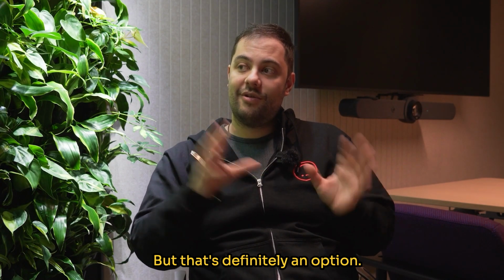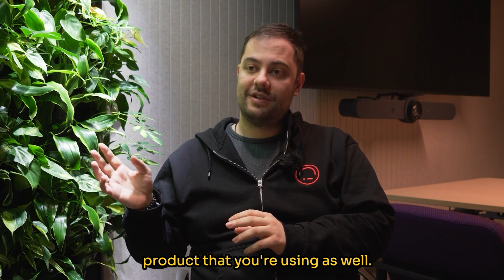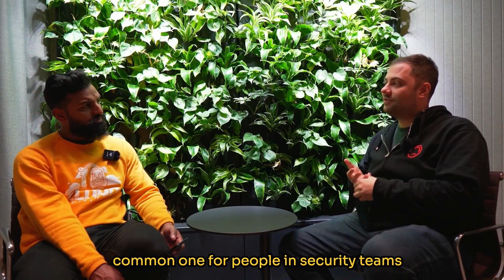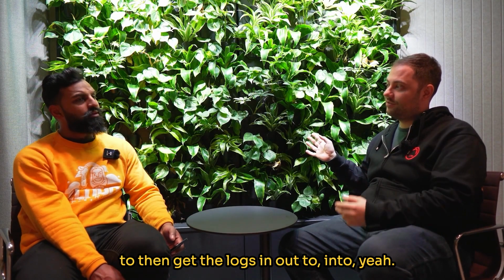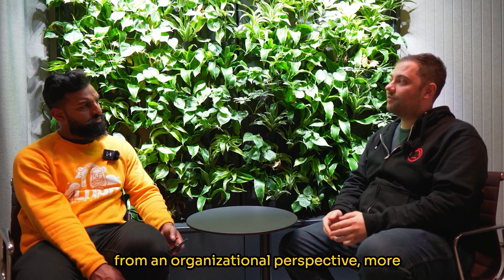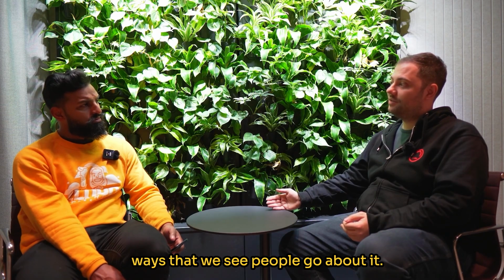But that's definitely an option. Or you can obviously pipe them onto whatever third-party product you're using as well. For example, Splunk, obviously a very common one for people in security teams to then get the logs into. Yeah. And that's typically how, from an organizational perspective, bigger enterprises go about it, the different ways that we see people do it.